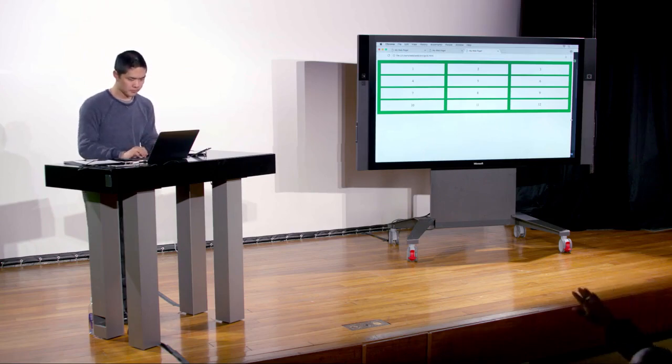Question? Did the gap between these grids, 1, 2, 3, like they all are separated, right? I mean, is it because of padding or because of something else?